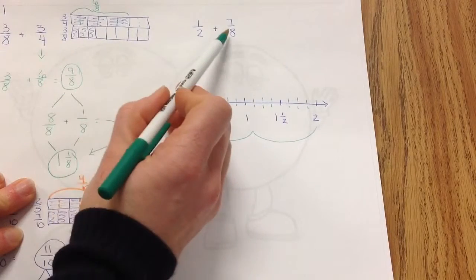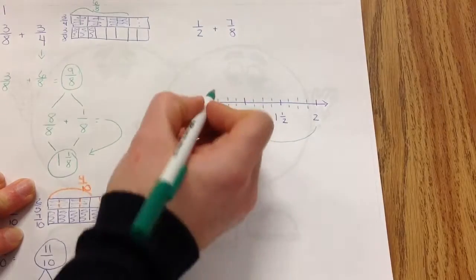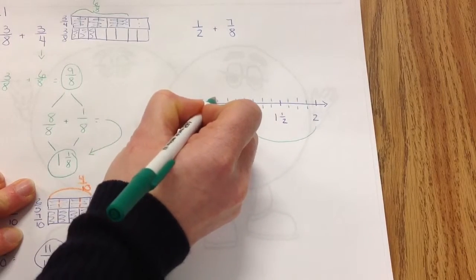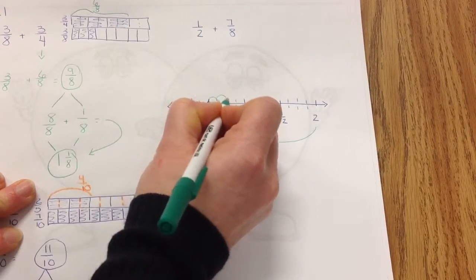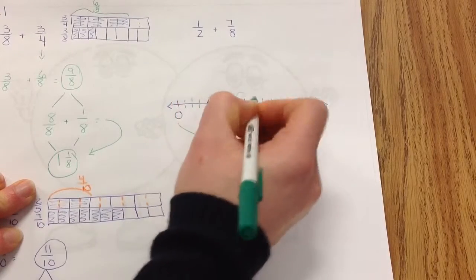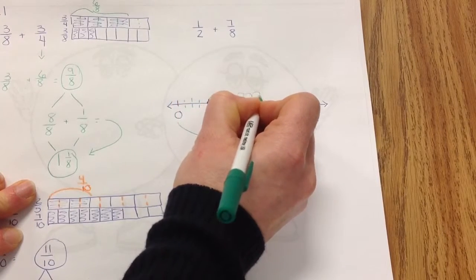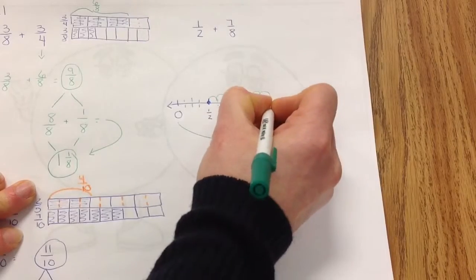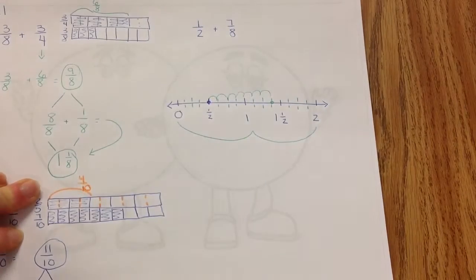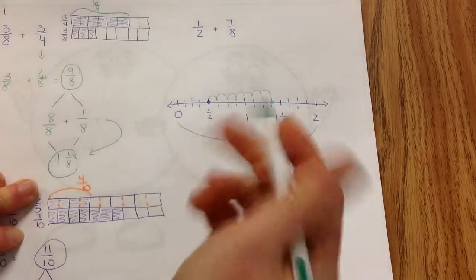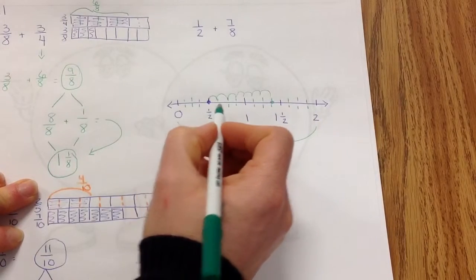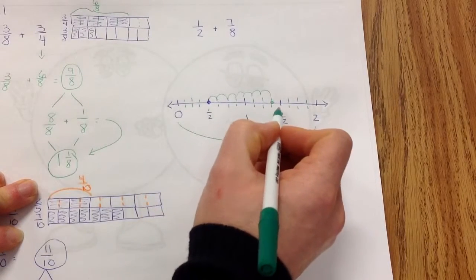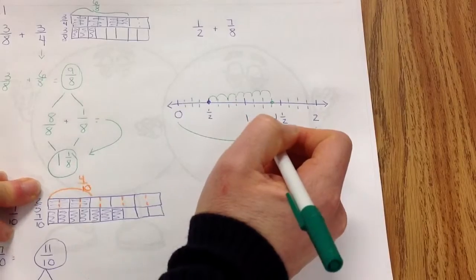So now I'm going to hop 7/8. If I start at my 1/2, I go 1/8, 2/8, 3/8, 4/8, 5/8, 6/8, 7/8. I should have ended up here. Now if that's the case, what I would see here is that I'm right before 1.5.